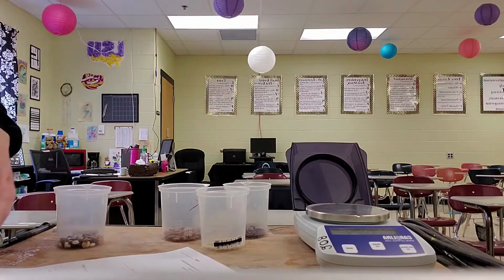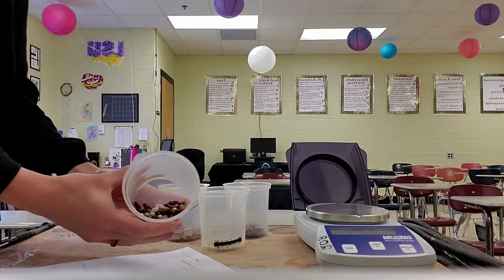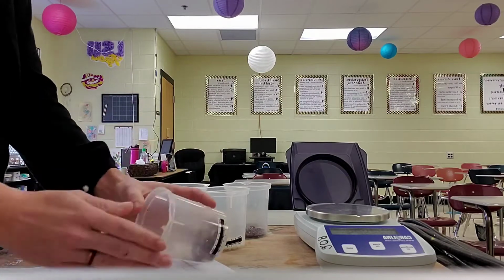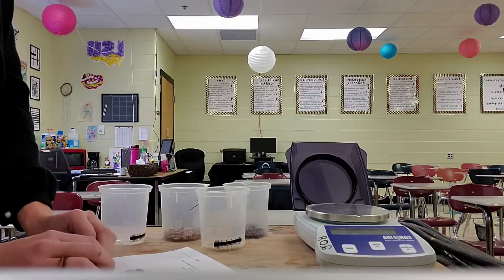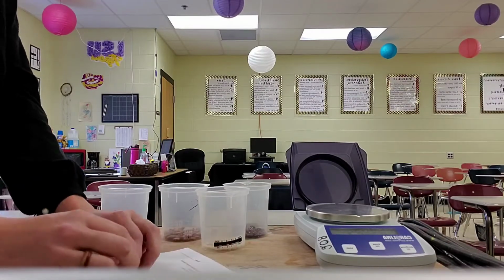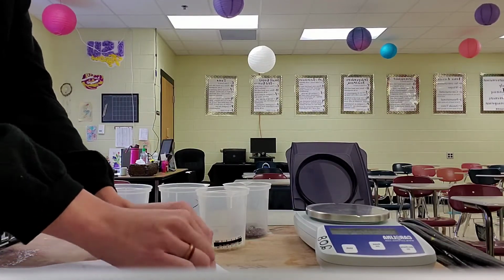We're going to do it slightly different. I already have my random sample of beans. Okay, so you can see we have kidney beans, pinto beans, and navy beans all mixed up. And this is going to be our sample of beanium. So for our purposes right now, we are going to say this is all of the beanium that exists in the world. We're going to figure out what percentage of it is kidney beans, what percentage is pinto beans, and what percentage are the navy beans.